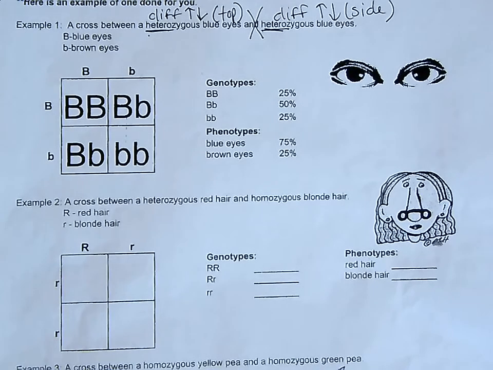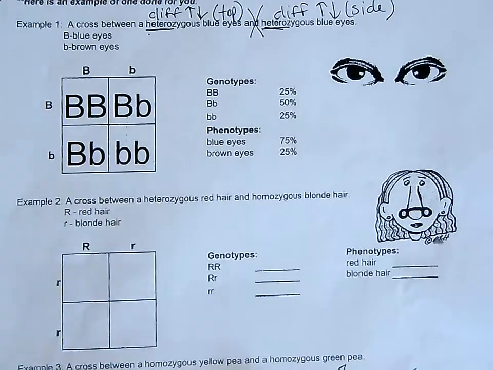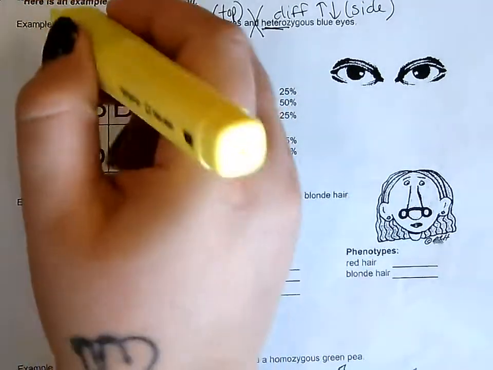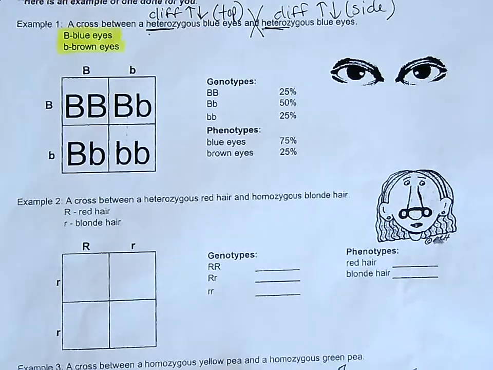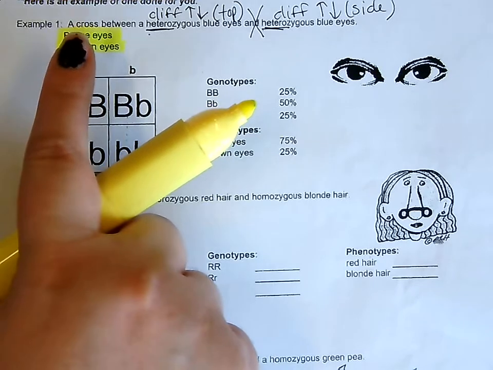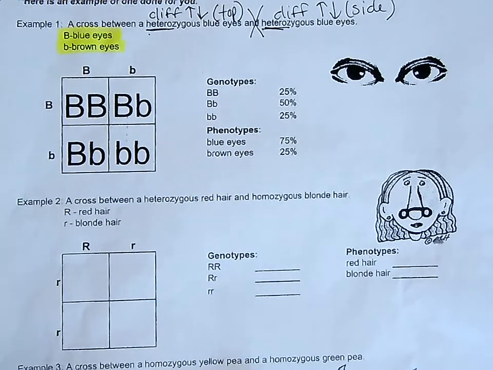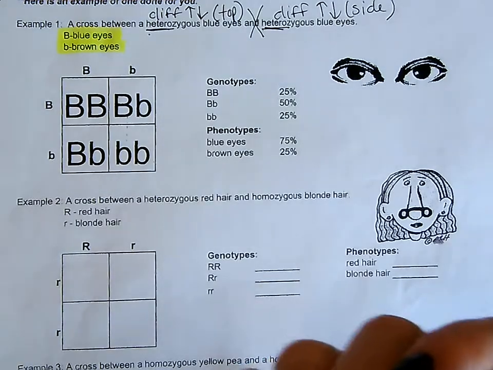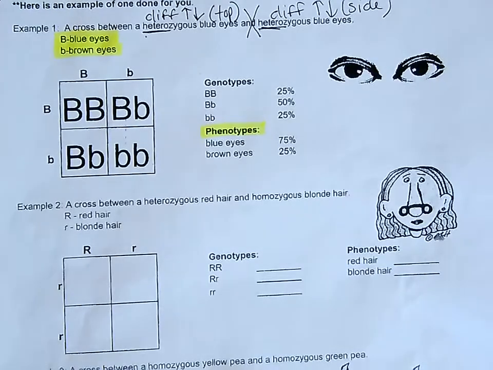A lot of times these type of scenario problems will give you a key or let you know what letter to use for your genotypes, those two-letter combinations. This one is using the letter B. So here, capital B means blue eyes, so that's the dominant trait. Lowercase b is brown eyes, so that would be the recessive trait. So those characteristics are going to be our phenotypes. So that's how we get that information.